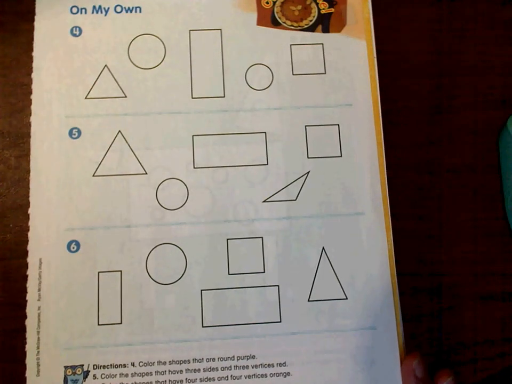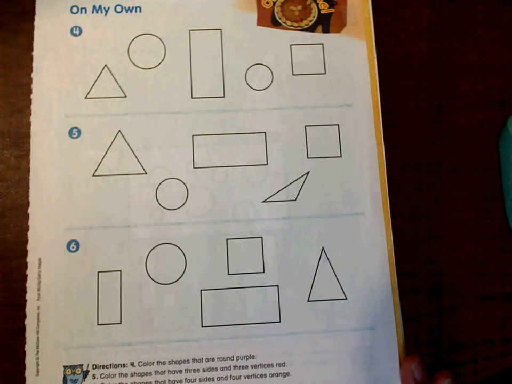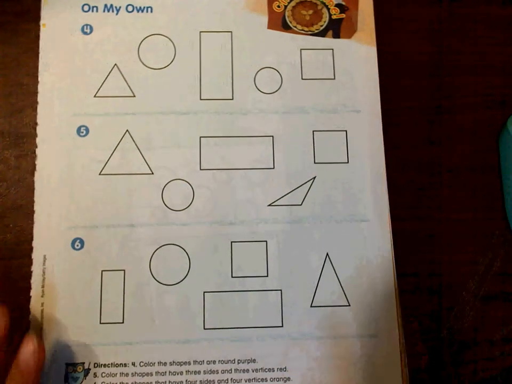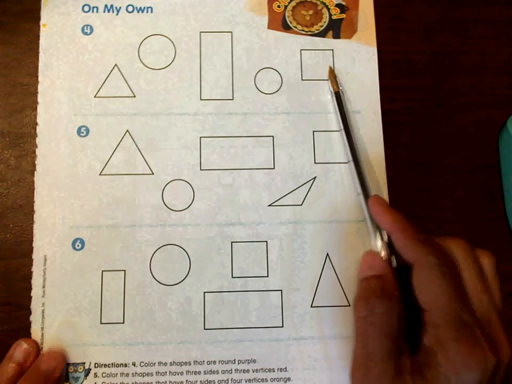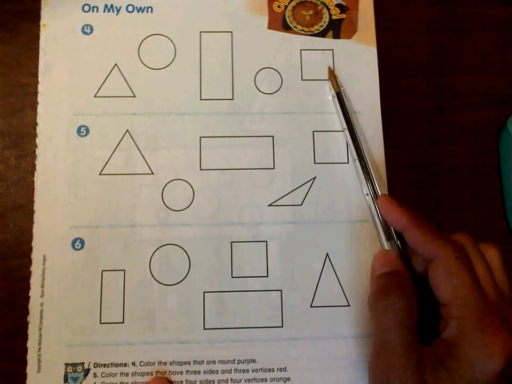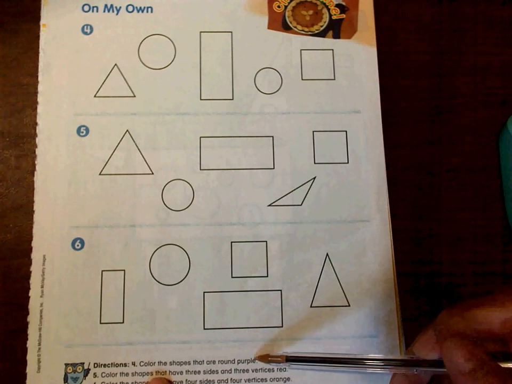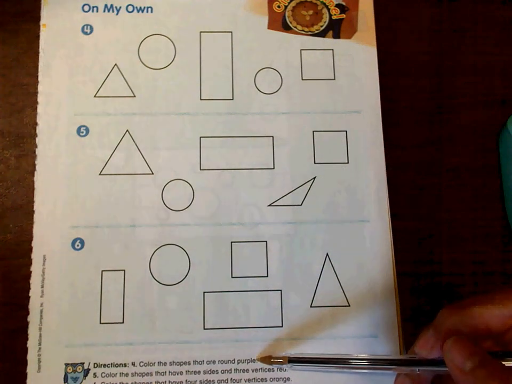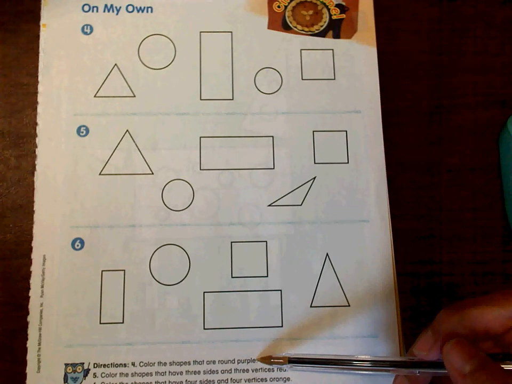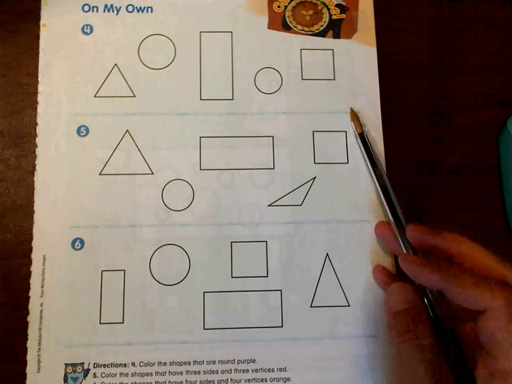Okay, boys and girls, remember I said Miss Brockman's going to give you more instructions on this page than we've been doing in the past, so I want you to follow along with me. So if you look at row 4, the row at the top, your instructions are to color the shapes that are round purple. So if you're only coloring the round shapes, you're going to color those shapes purple. Pause the video while you find all the round shapes in row 4.